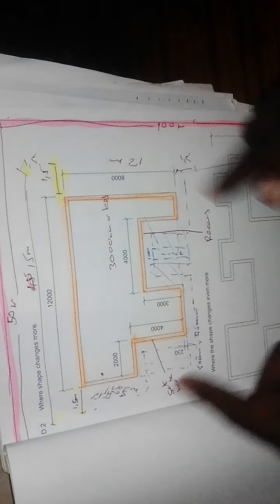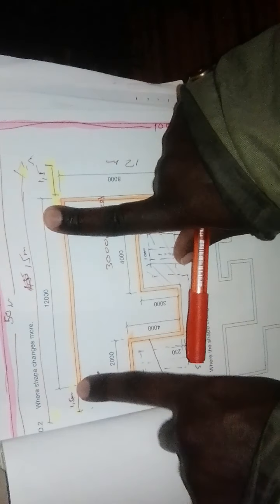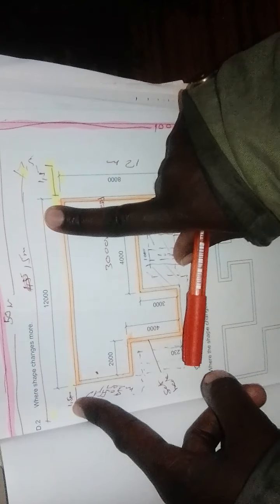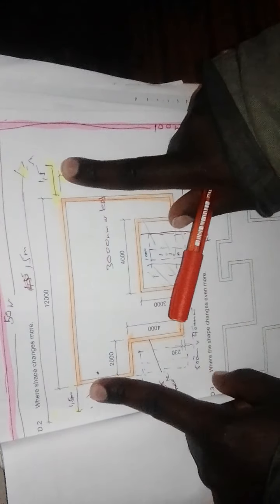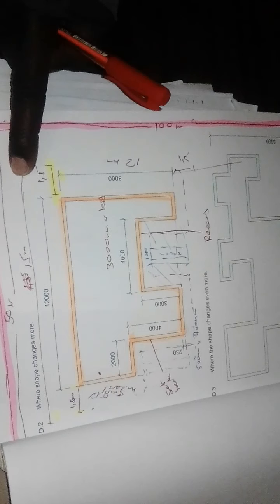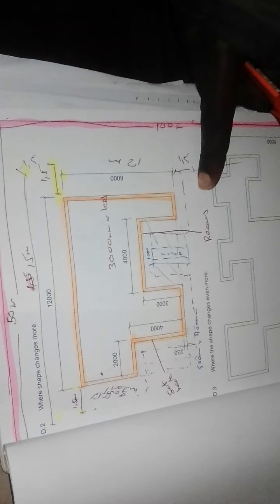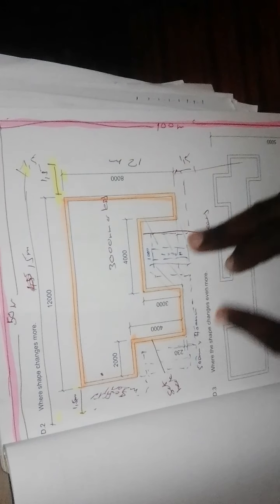So what we do, we take the 12 meters, the overall length, and add a working space of 1.5 on this side, and on the other side 1.5 working space, so you can put your bricks, your scaffolding, everything here. And on the long length here, the 8 meters, we put 1.5 over there and 1.5 over this side. This applies to every wall length.